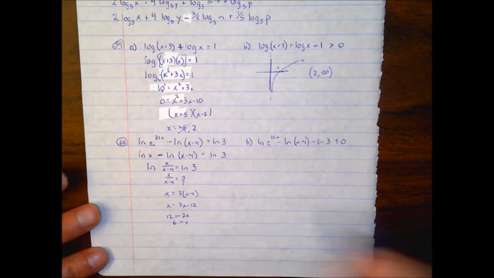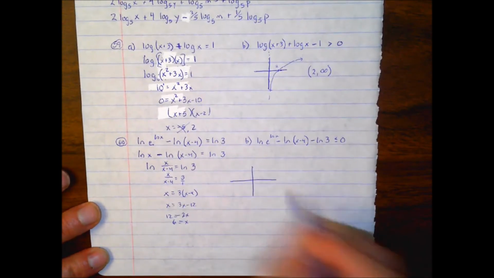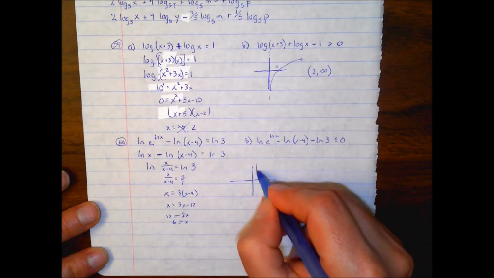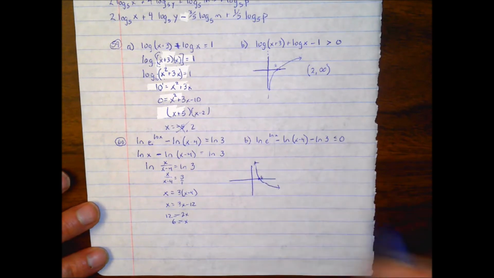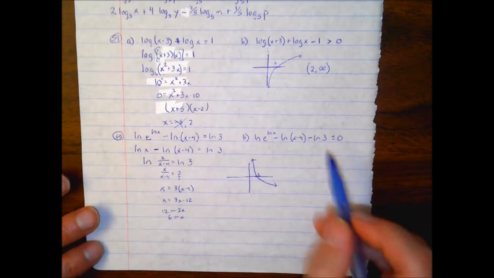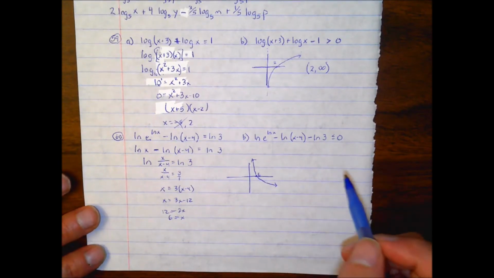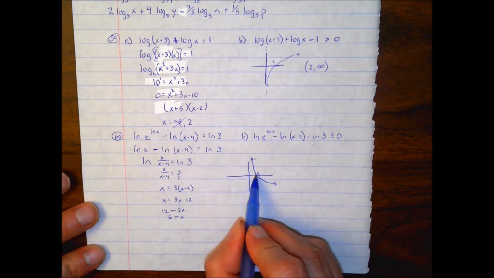If I want to make this a negative, I can just put the 3 on the top and 2 on the bottom. So therefore x has to equal 3 over 2. With all these, you can always check yourself on your own Desmos, to see where it's equal to 0.